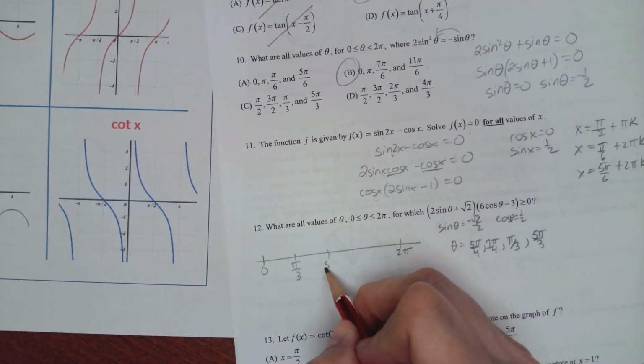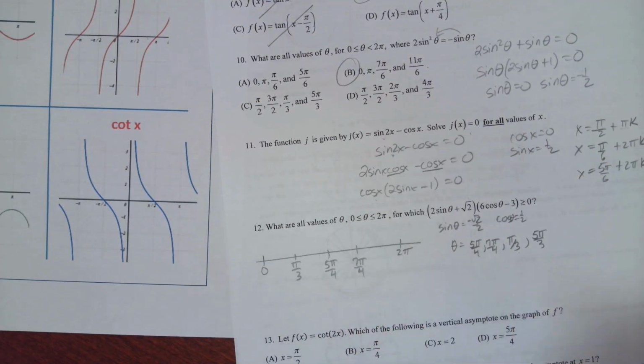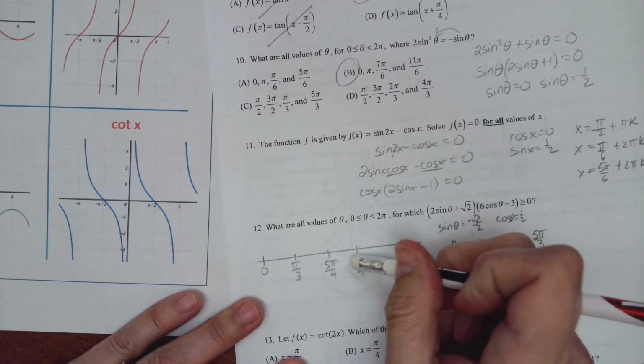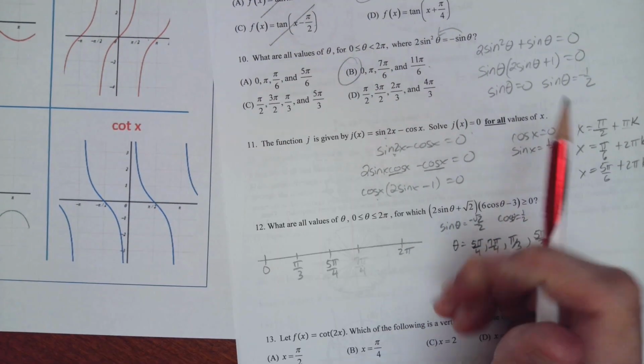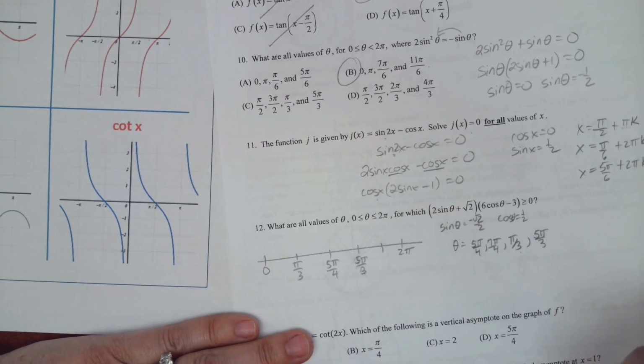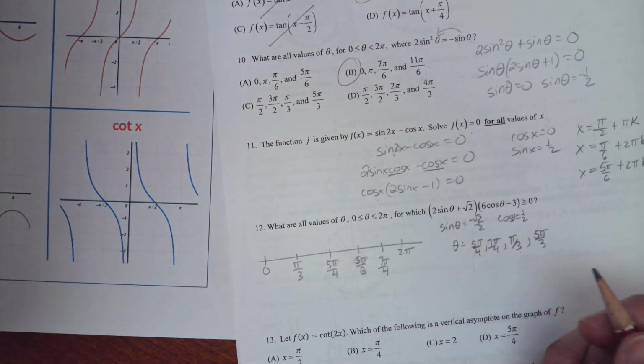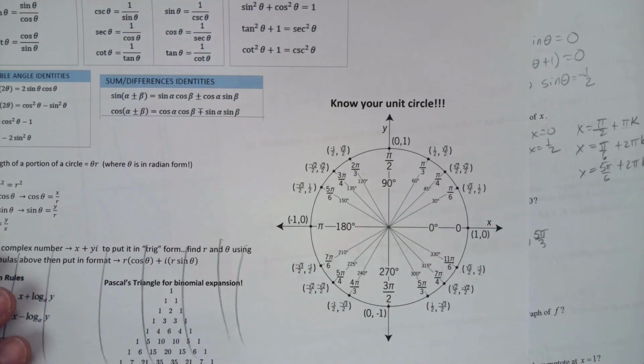5 pi over 4, dang it, nope, 5 pi over 3, and 7 pi over 4. I mean, you could also just look at your unit circle and see which one comes first.